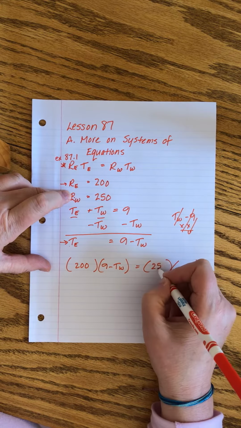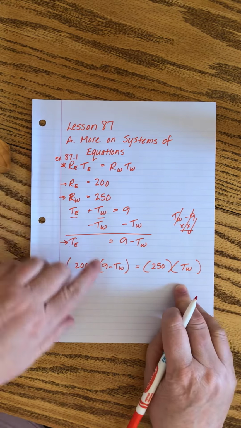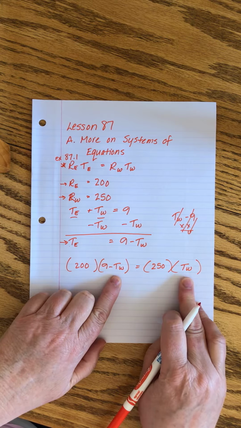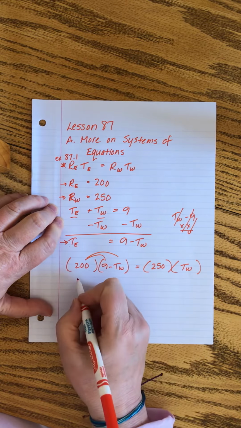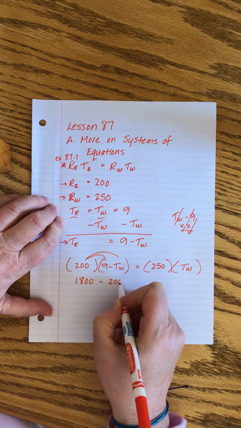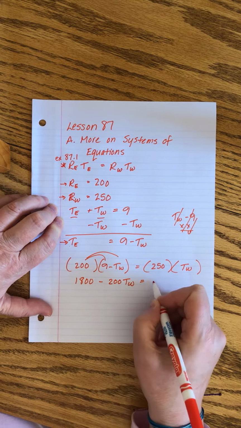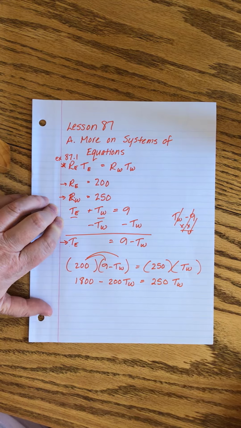RW is 250, and TW, we don't know, we just put that in. And now we double check and see, oh yeah, our variables match, so we're good. This we're going to have to distribute. This becomes 1,800 minus 200 TWs equals 250 TWs.